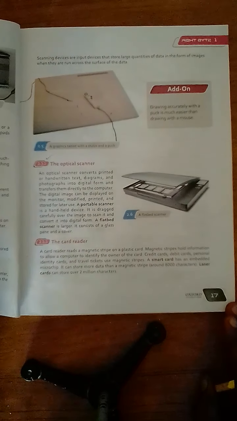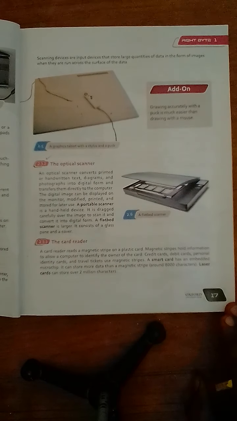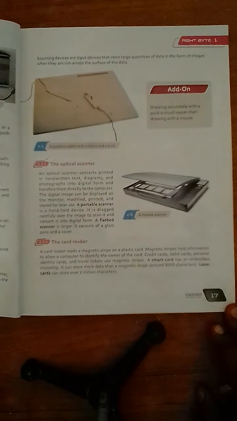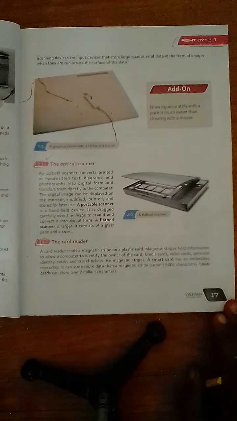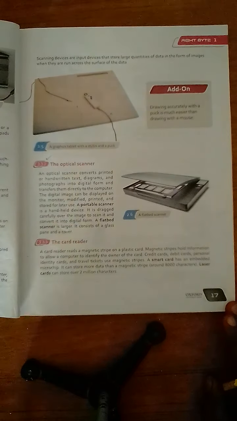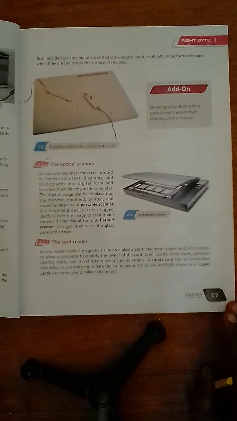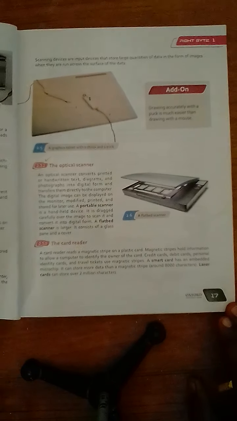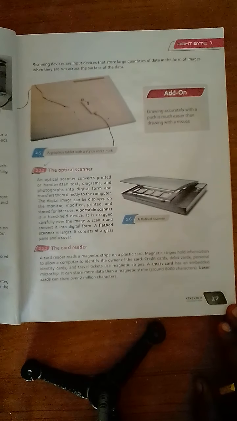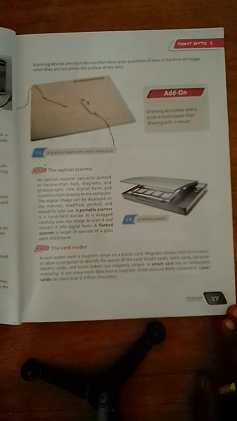So dear students, scanners are scanning or digitizing devices that are used to convert objects, such as printed or handwritten text, diagrams, photographs or other things, into a digital form, and to transfer them directly to the computer.